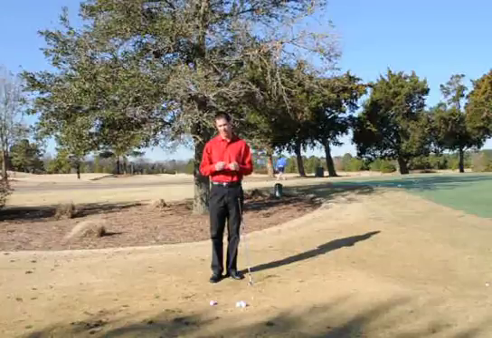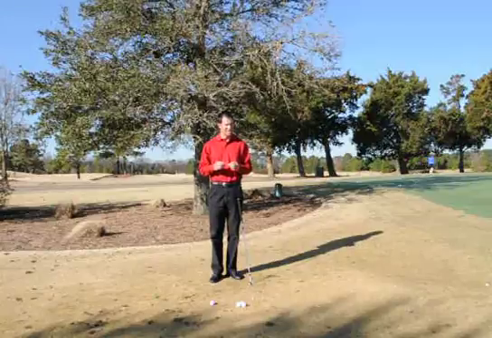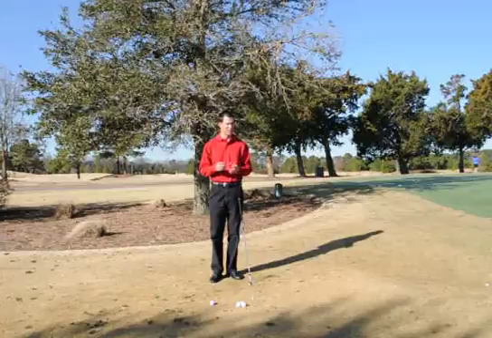The average tour player's divot, the deepest part of it, or the low point, occurs 4 inches in front of where the golf ball was. It's pretty far in front of the golf ball. The average 0 to 9 handicapper's divot occurs about 1.5 inches in front of the golf ball, the deepest point of that divot. Now here's the big staggering statistic.